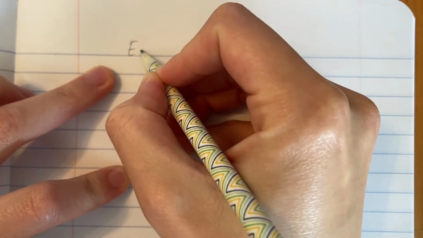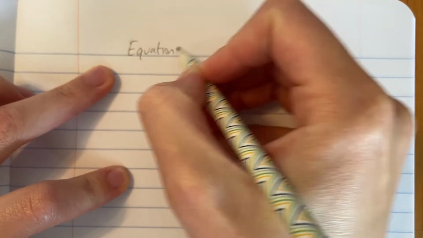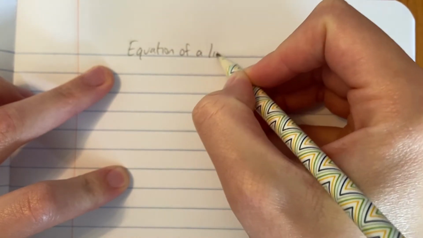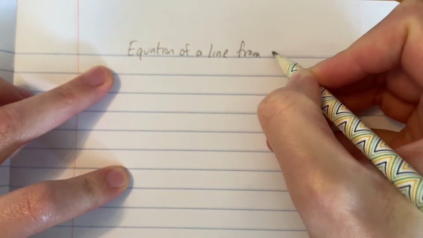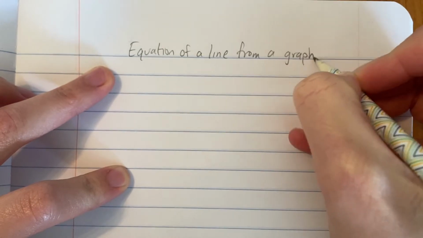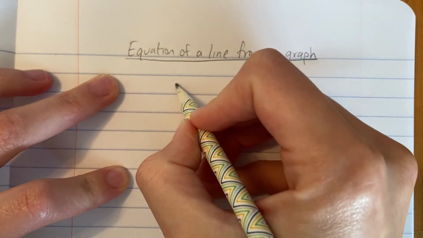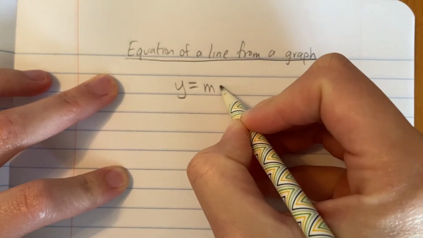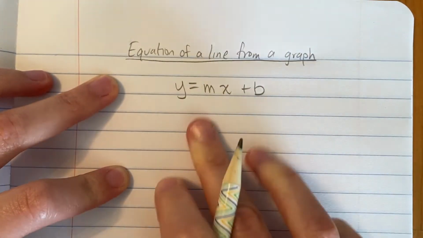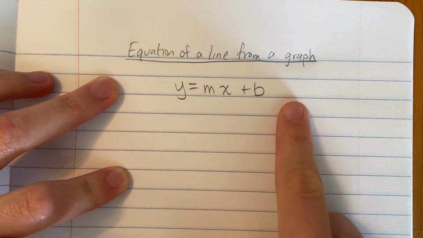In this video, we're going to talk about how to find the equation of a line from a graph. So in this case, you're going to be given a graph and you're going to find the equation of the line. Now, this is not going to be too big of a jump from what we've already done because we've already talked about equations in y equals mx plus b form.